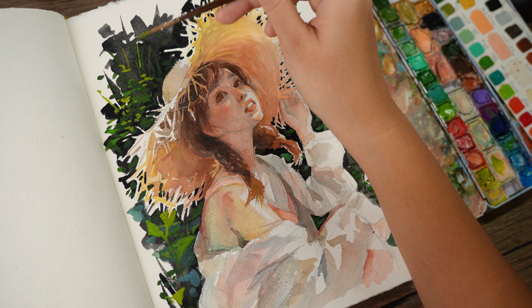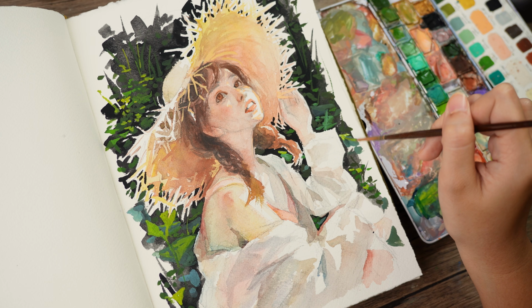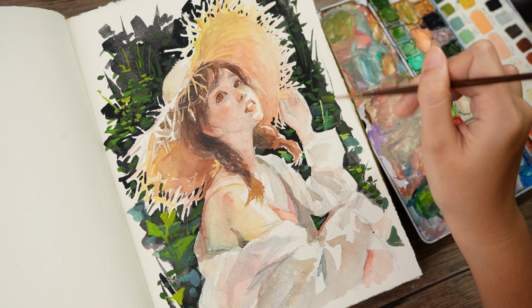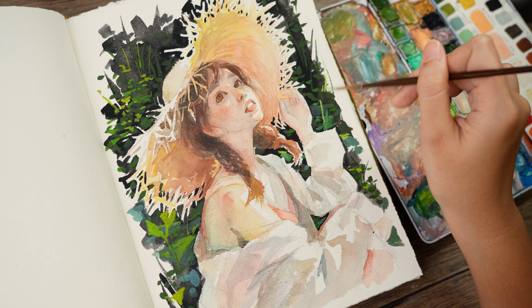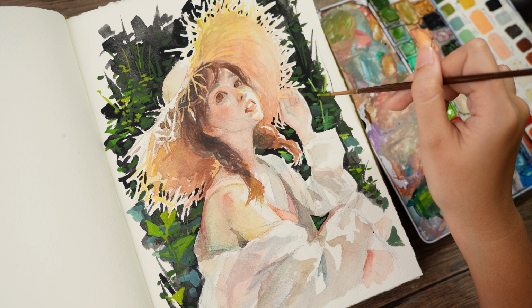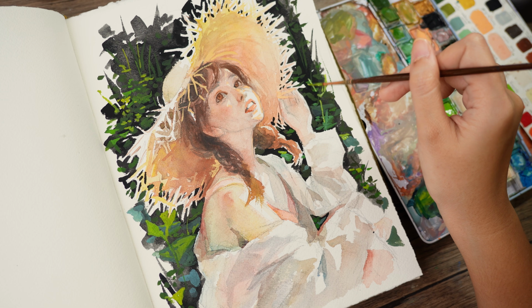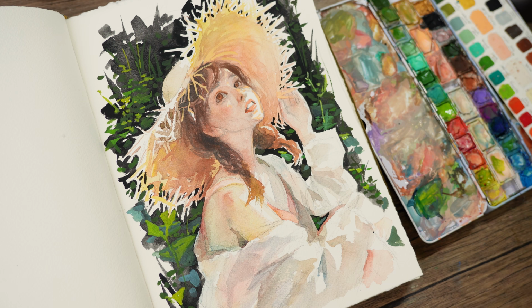And so as we go up, when we get closer to the foreground, we'll just slowly add less and less water to our paint until we get to a point where our gouache is so thick that we won't really be able to see the background anymore.